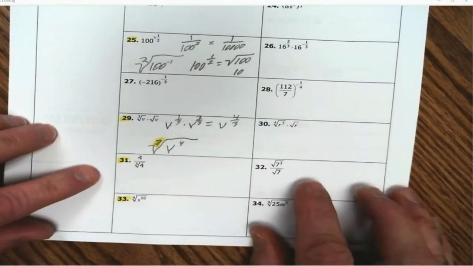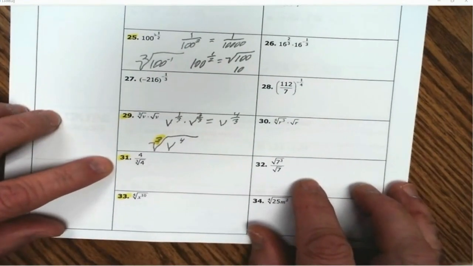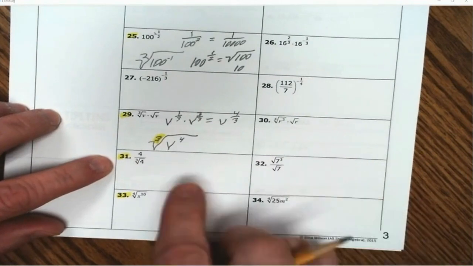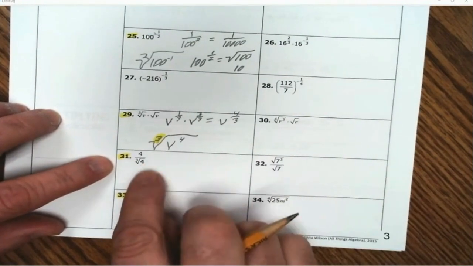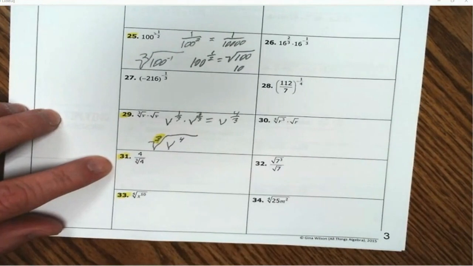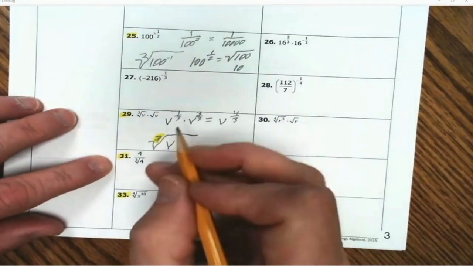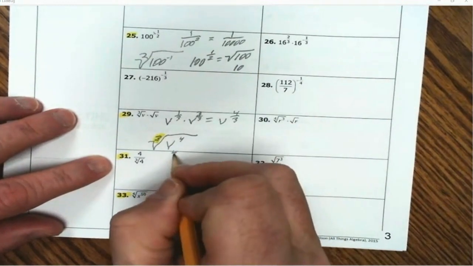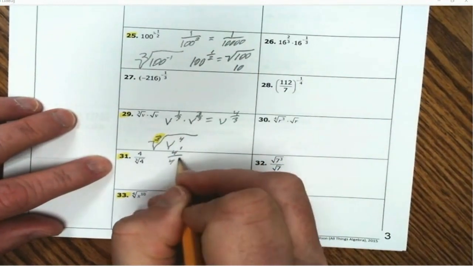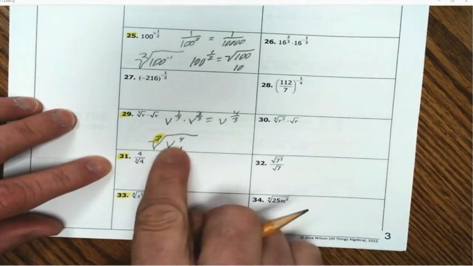All right, let's look at number 31. So this is, remember, with the exponent power, you can actually subtract. So this is 4 to the first over 4 to the 1/3.